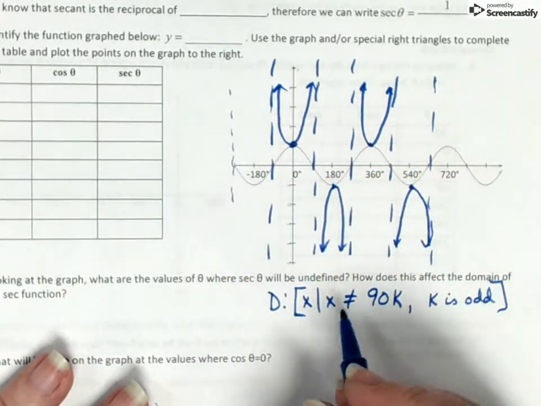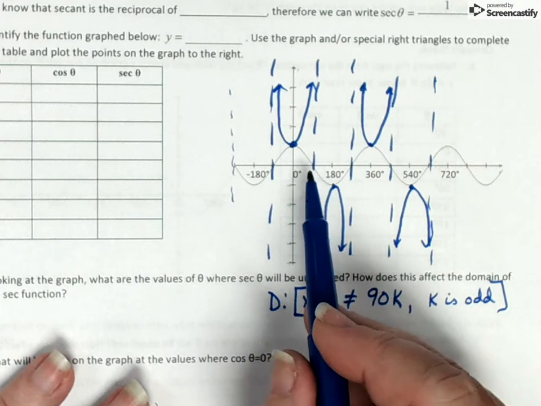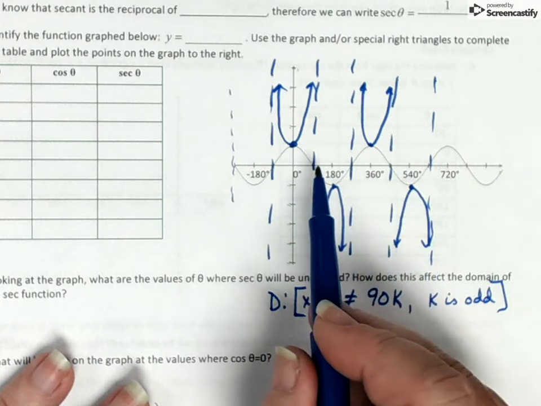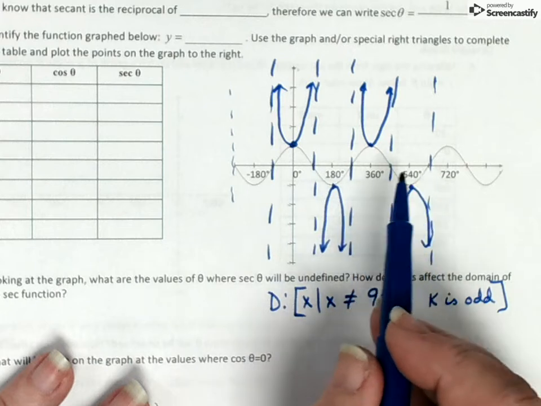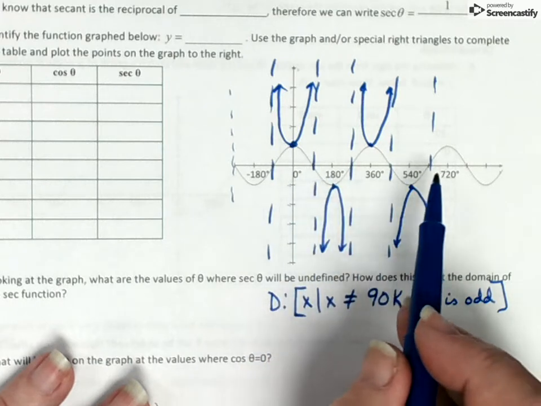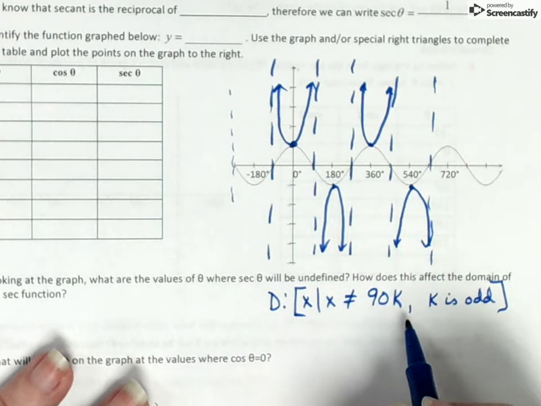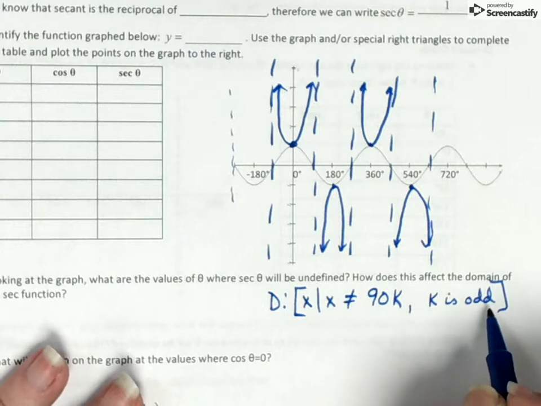So understand that when you are looking at the asymptotes, ask yourself, what are all those asymptotes multiples of? And they're all multiples of 90, but if it's every other 90, we say k is odd.